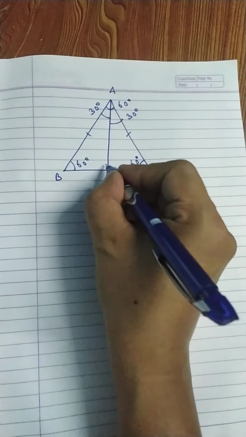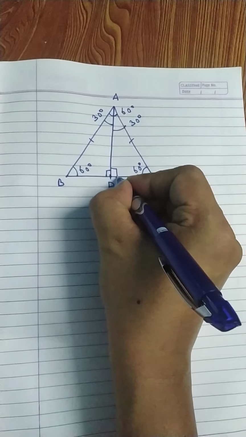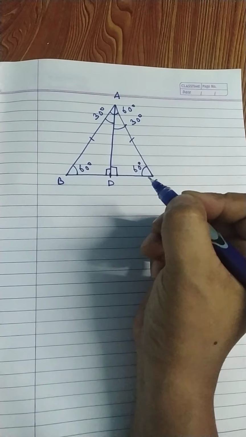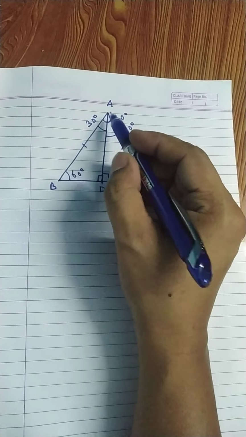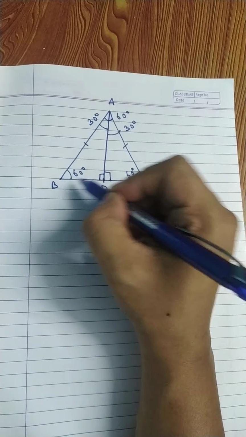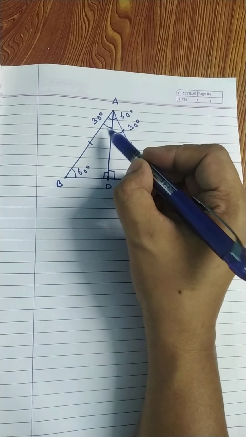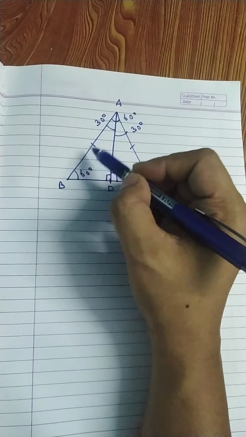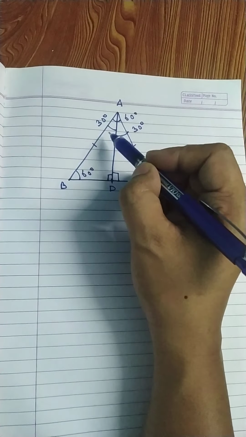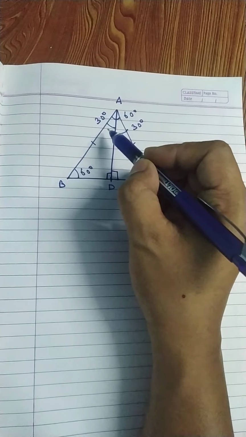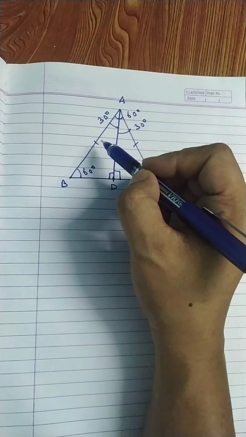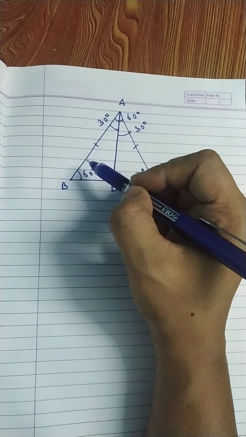These triangles are right-angled, because if we consider the triangle ABD, then this angle is 30 degree and this angle is 60 degree, and 60 plus 30 is 90. So these angles are complementary angles. Angles whose addition is equal to 90 degree are called complementary angles.